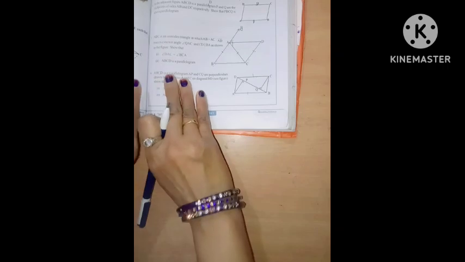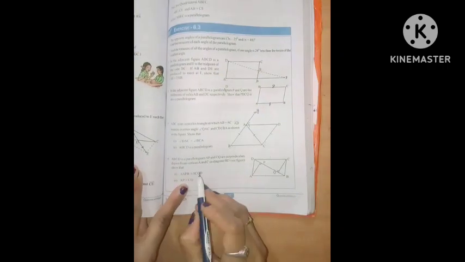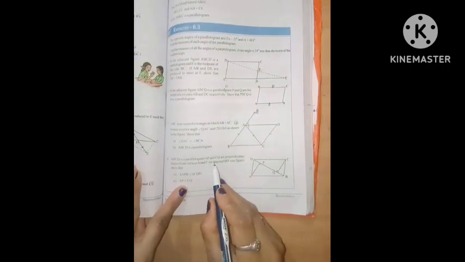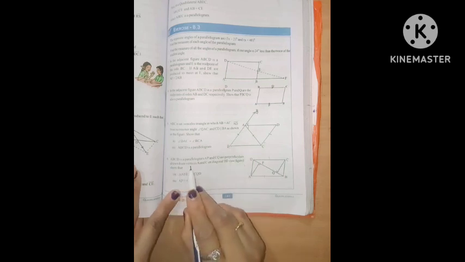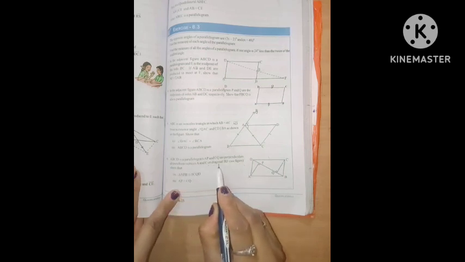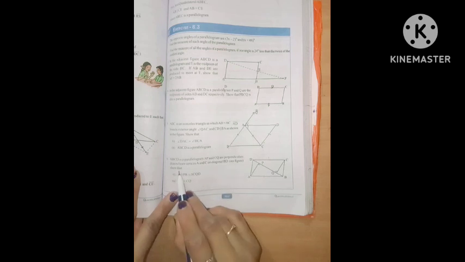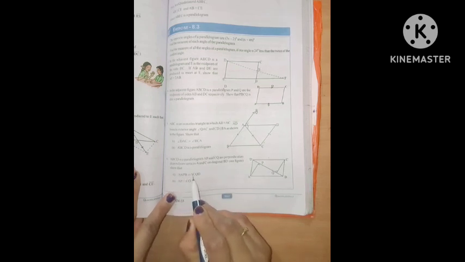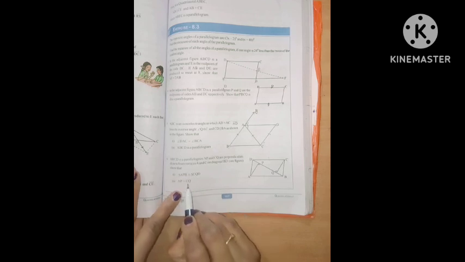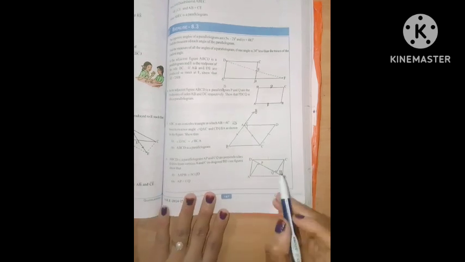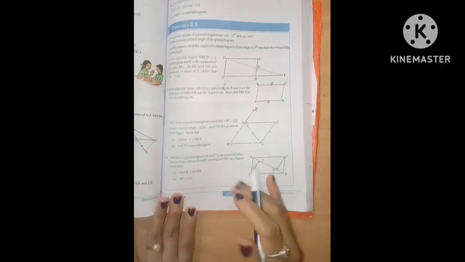Sixth question. ABCD is a parallelogram. AP and CQ are perpendiculars drawn from vertices A and C on diagonal BD. See the figure. Show that, first, triangle APB is congruent to triangle CQD, and second, AP equals CQ. Yes, this is the question. First I will explain this question: what is given and what is asked.